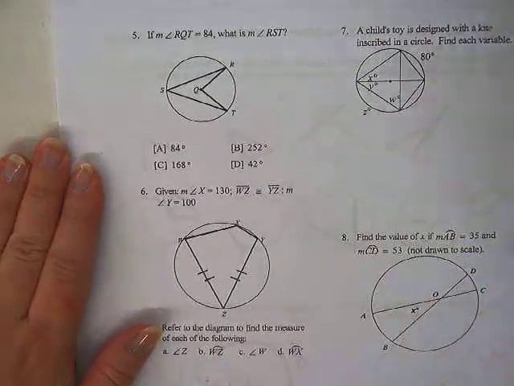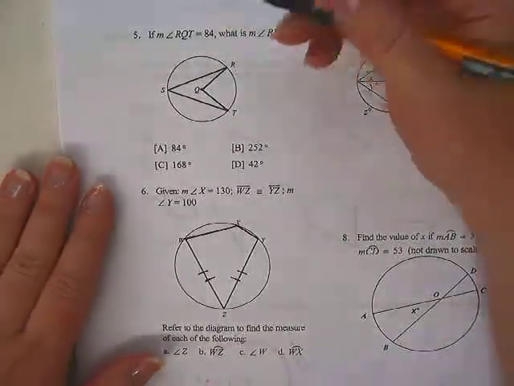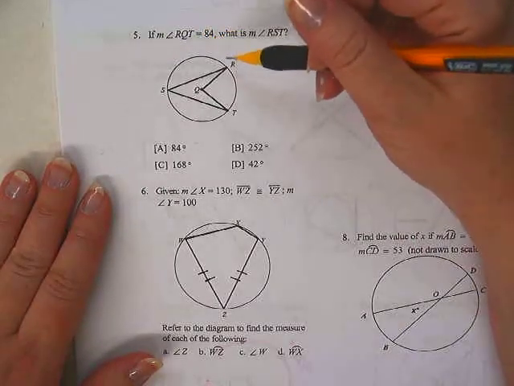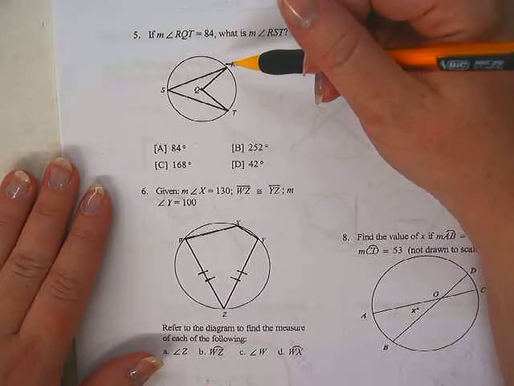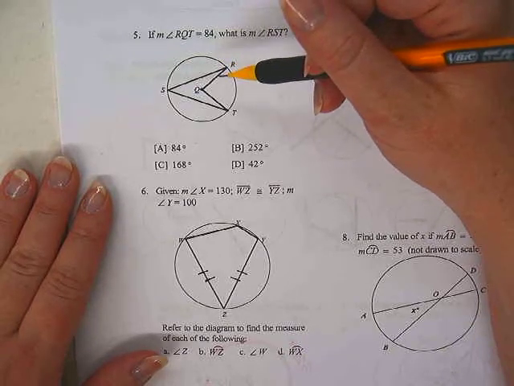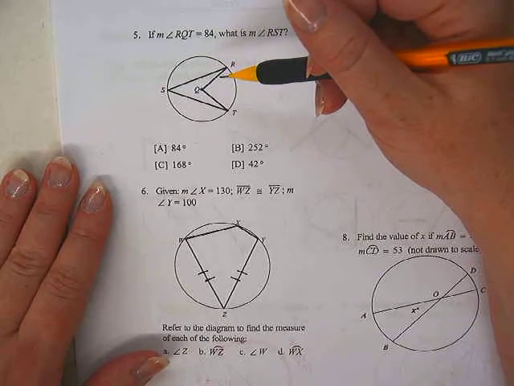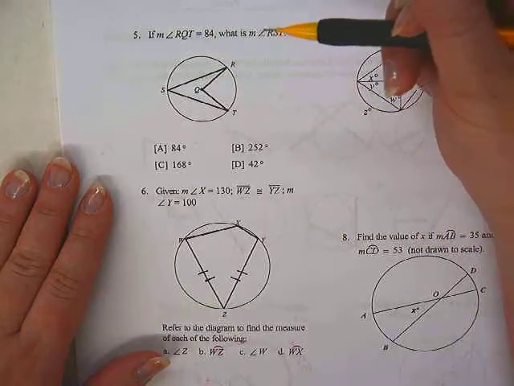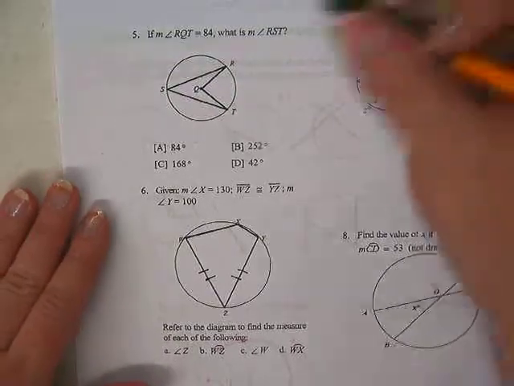Number 5, let's at least start looking at it together. Angle RQT. Now, if you guys want to work ahead of me on your own quietly, I'm fine with that. But if there's going to be individual talking while I'm trying to help you with the assignment, I'll just stop and let you do it on your own. Would you like to do it on your own as homework, or would you like to all get it done in class today? Let's all get it done, shall we?